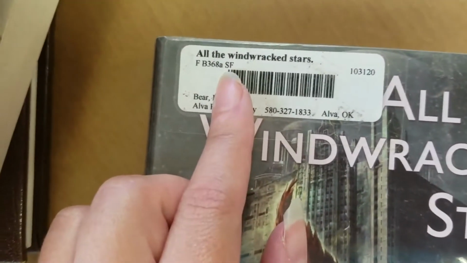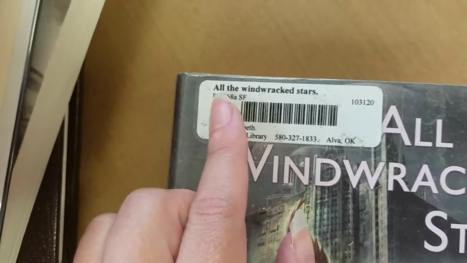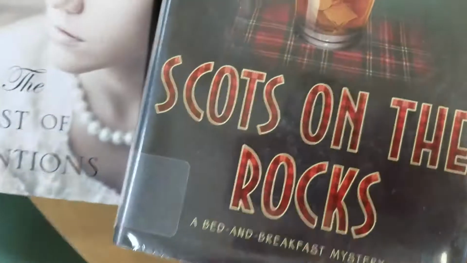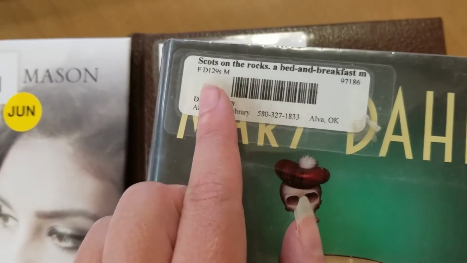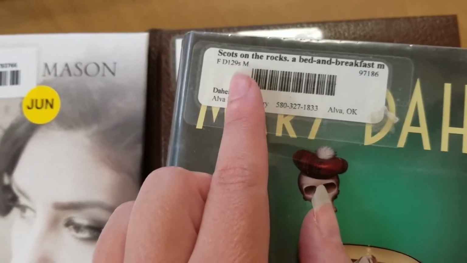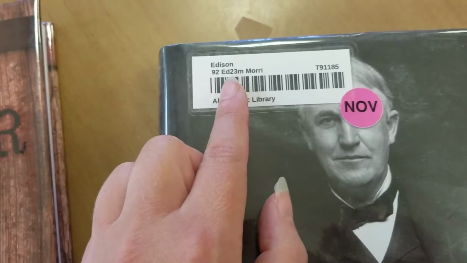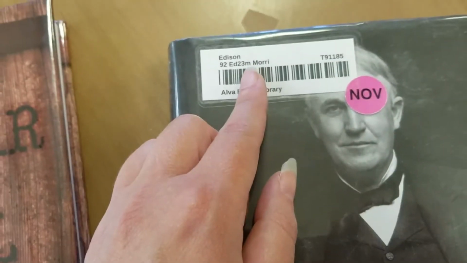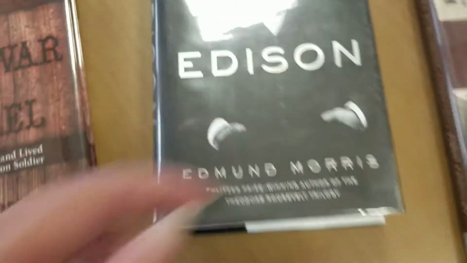So that's what that means. What does the A mean? The A is the first letter of the title, All the Wind-Wracked Stars. And this is Scott's on the Rock, so S. So we got fiction, author number, title. Again, the exception to the rule is biographies: Edison, that's the last name of who it's about, and Morris, the author's last name, becomes the last letter. So biographies are somewhat different.